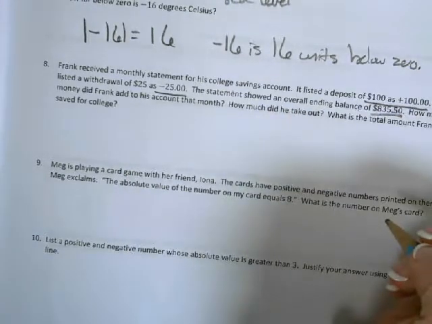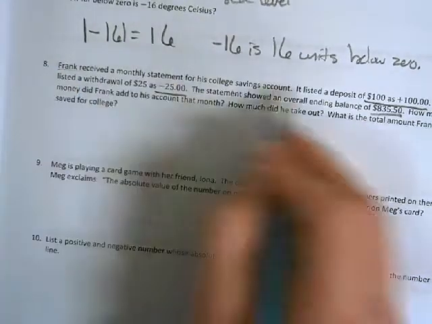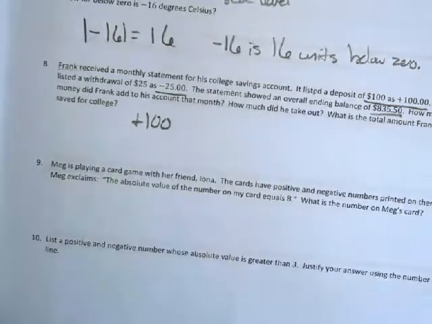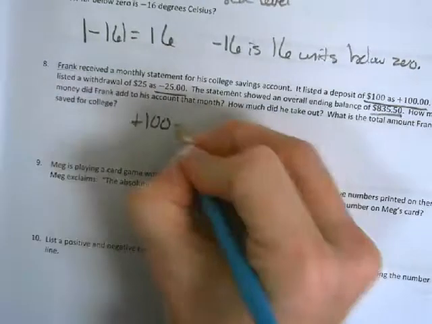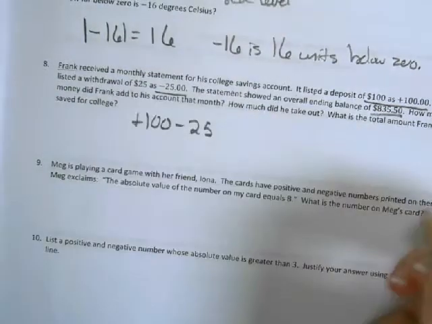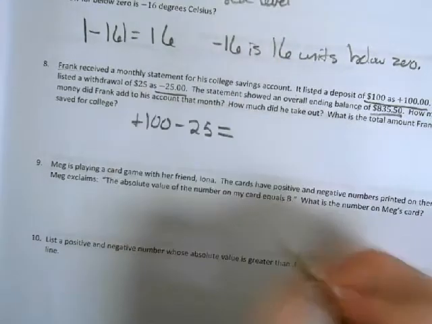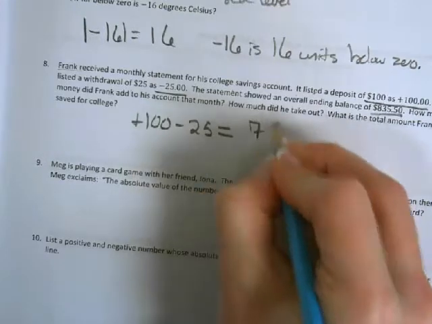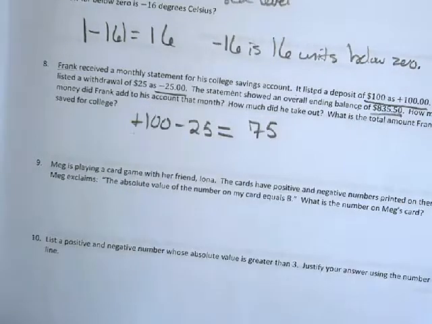How much money did Frank add to his account that month? How much did he take out? What was the total amount Frank has saved for college? So, first of all, he added $100 to his amount. He took out $25 from his account. So that would be a positive $100 minus $25, which means we ended with a positive $75.